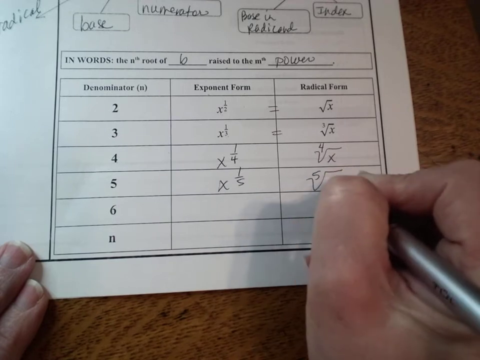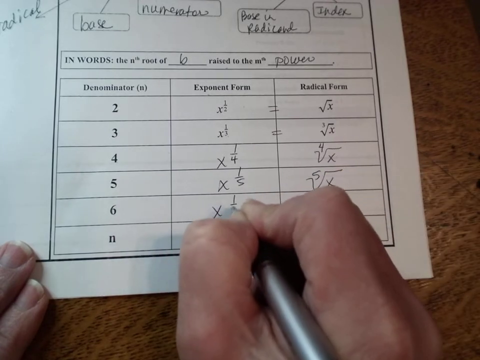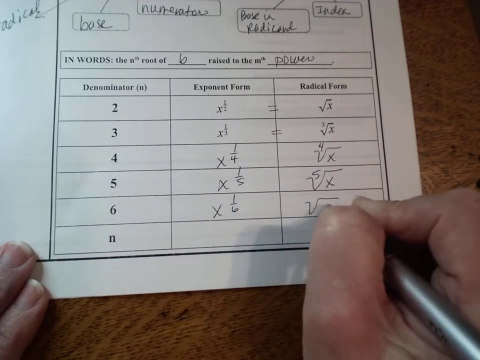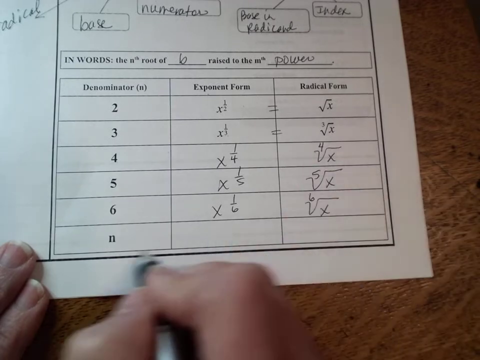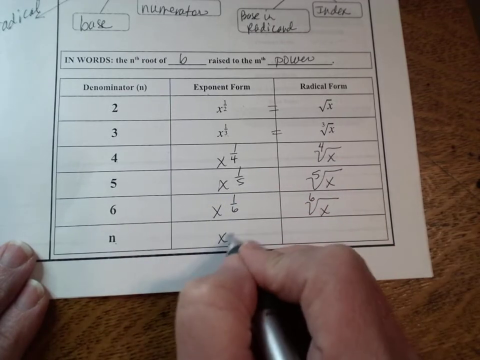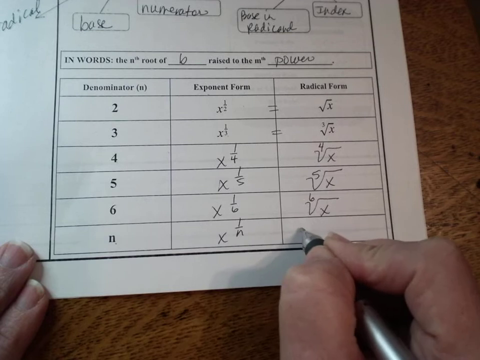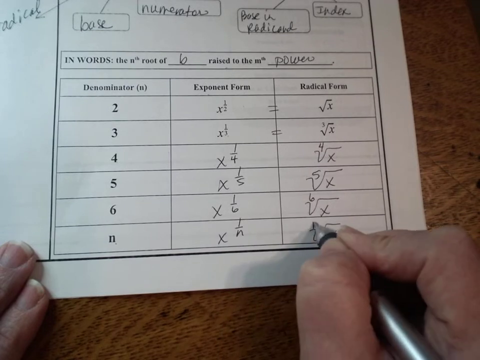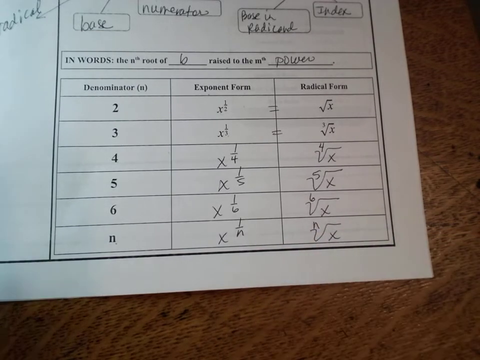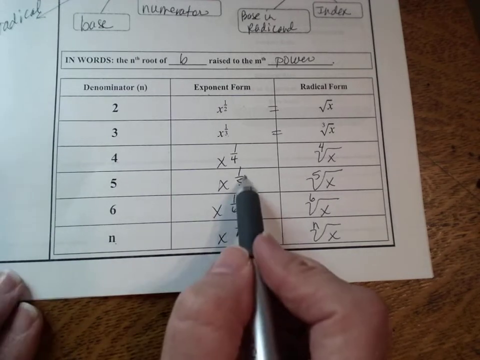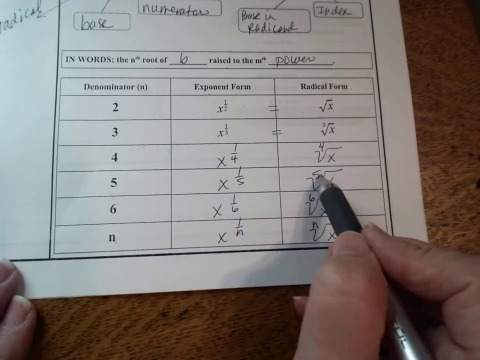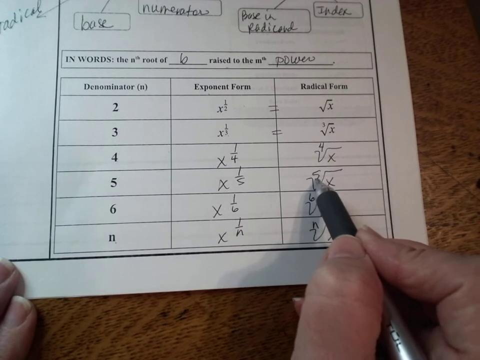The fifth root of x, the sixth root of x, and at the nth, we don't know, it's going to be 1/n, and this would be the nth root of x. So when you see a fraction as an exponent, that denominator is your index.